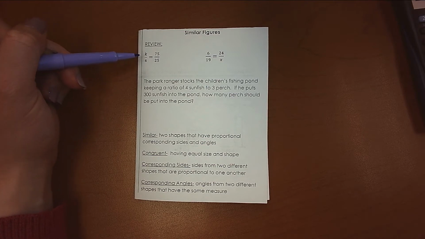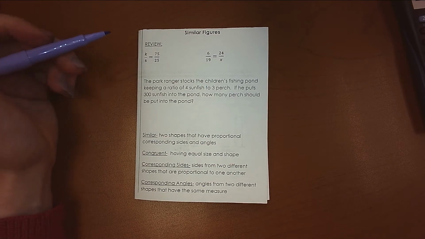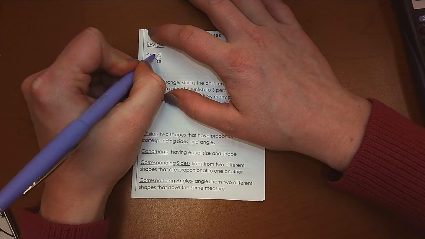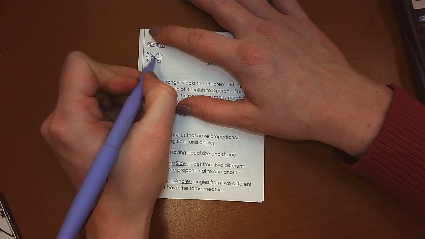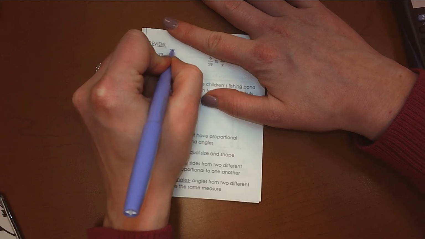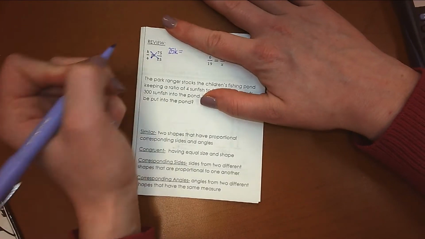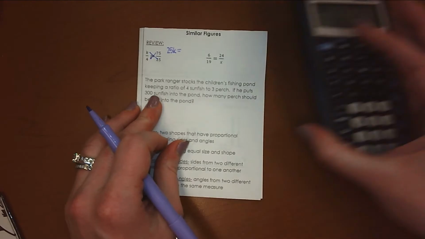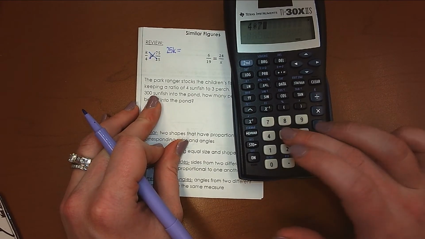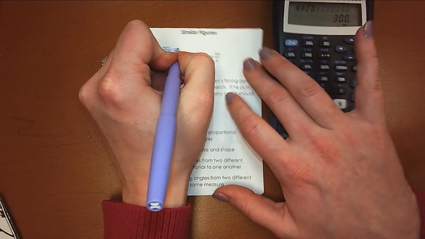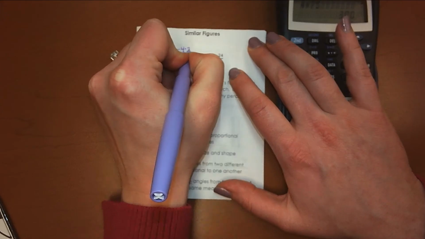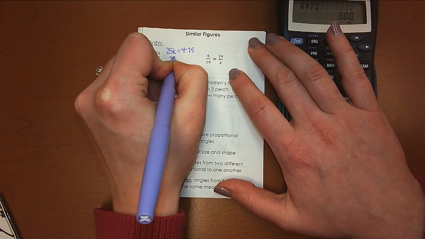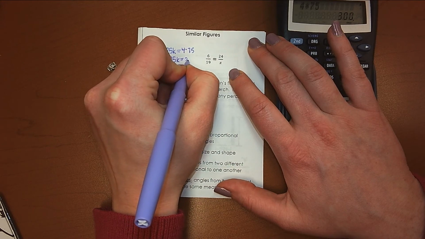And when we have variables in our proportions, we can solve them using what we call cross products. So we can multiply across from one another here. 25 times k is 25k, and cross products are equal to one another, and so that's equal to 4 times 75, which I'll show my work here, and 4 times 75 is 300.